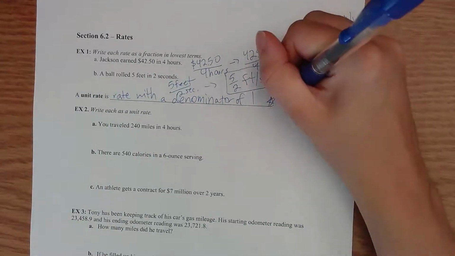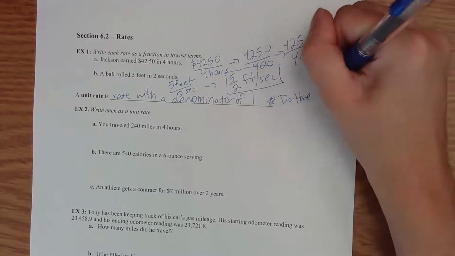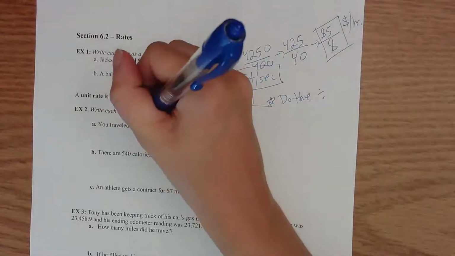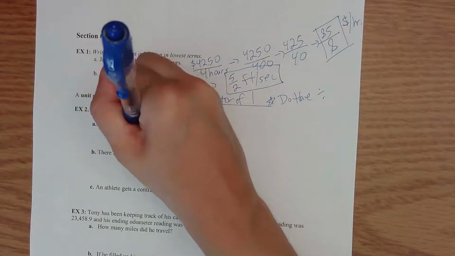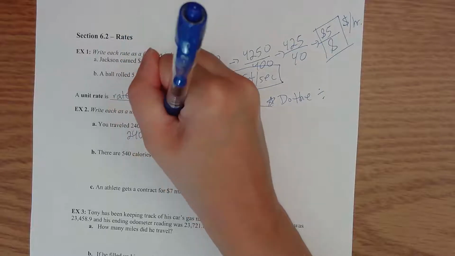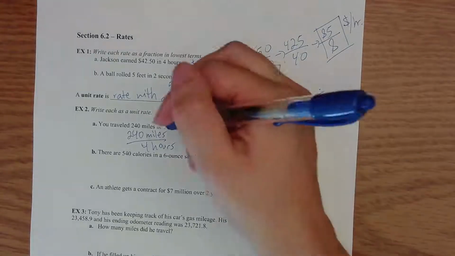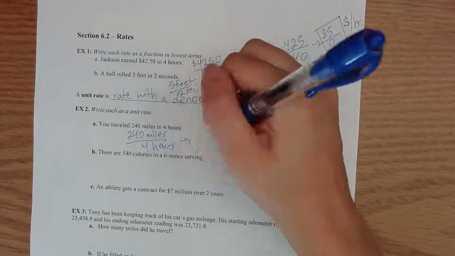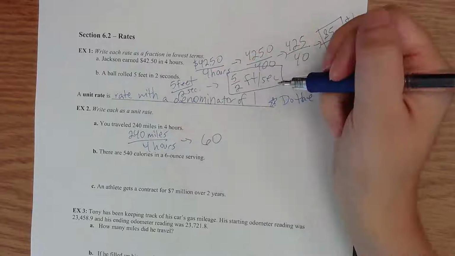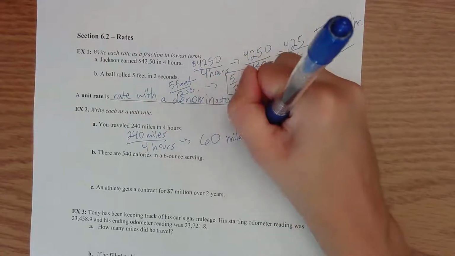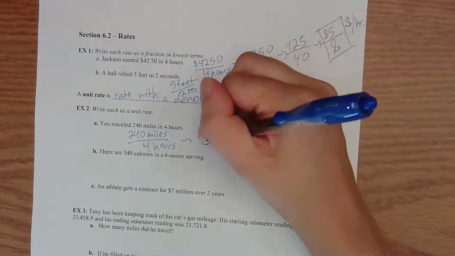So I'll make a little note for you. Do the division, okay? So let's go ahead and work on example 2. Write each as a unit rate. First one says you travel 240 miles in 4 hours. So we'd be doing 240 miles over 4 hours. If you go ahead and do that division, if you do 240 divided by 4, we're going to get 60. And then our units would be miles over hours, so that would be miles per hour. So this person was going 60 miles per hour.